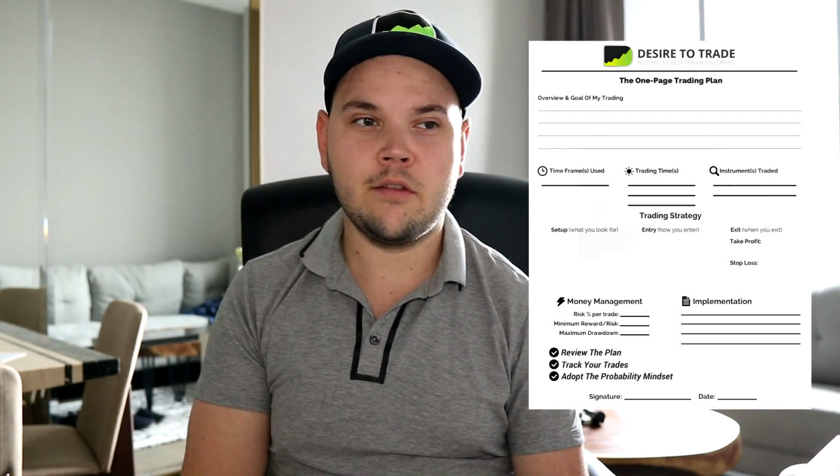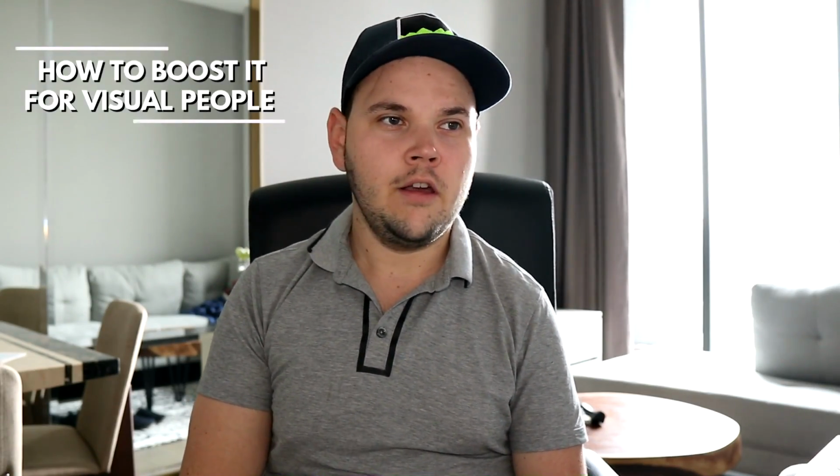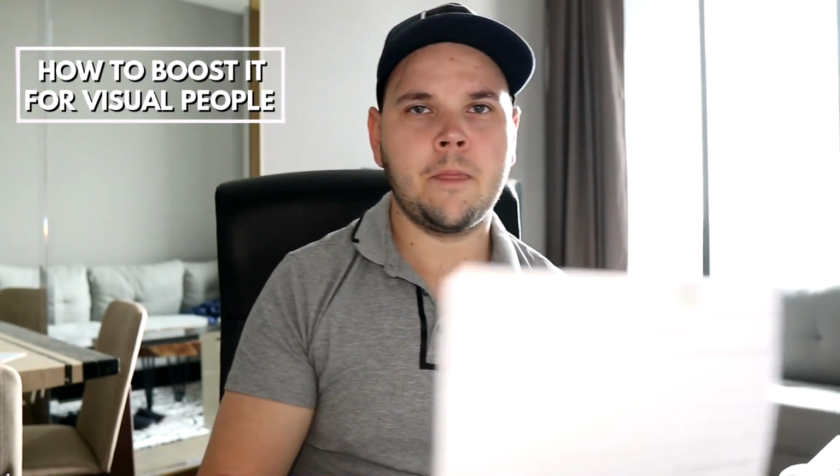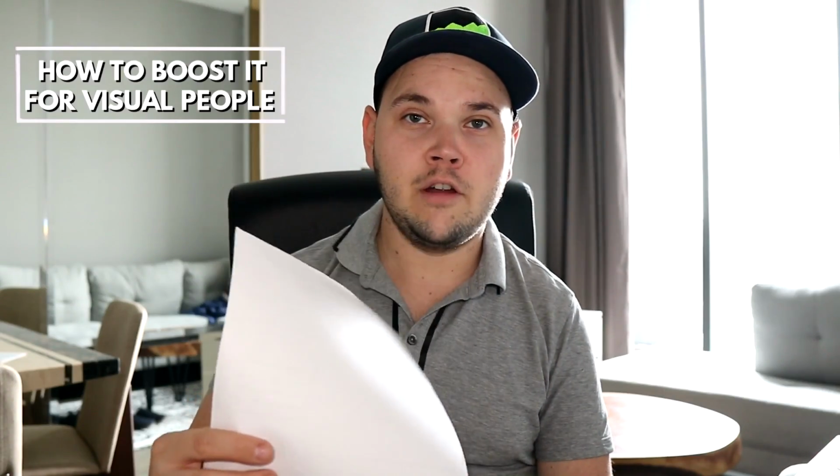Now, those are all the parts of the plan, but I want to make sure that if you are a visual person, which means if you're like me, you like to look at the chart and understand how the setup works, you take your plan and at the back of it you put a screenshot of your best trade, the trade that you should take, what looks like a good trade. Take a screenshot, put it there, and that builds the momentum of you taking good trades.